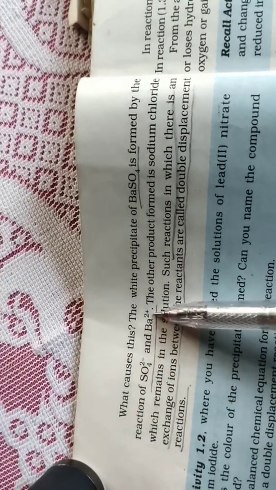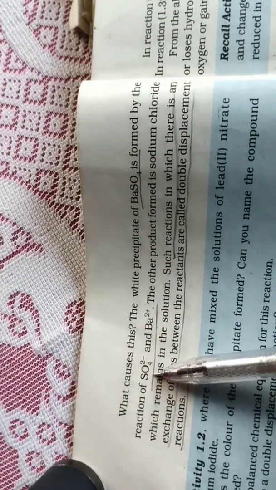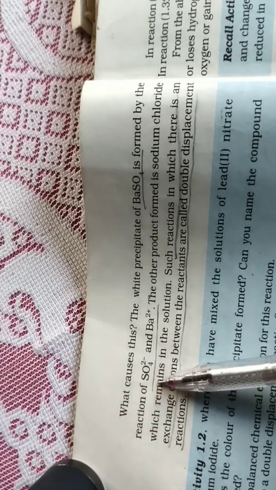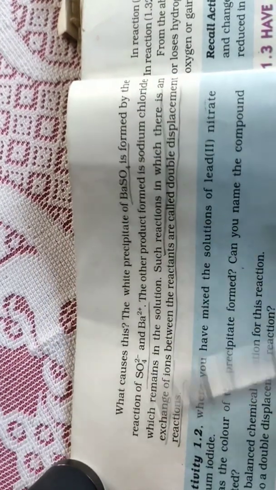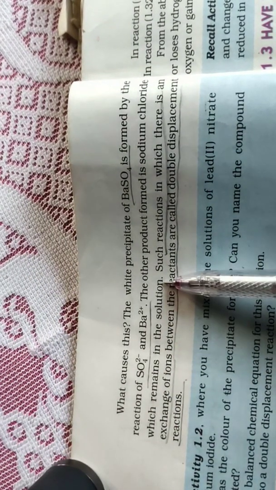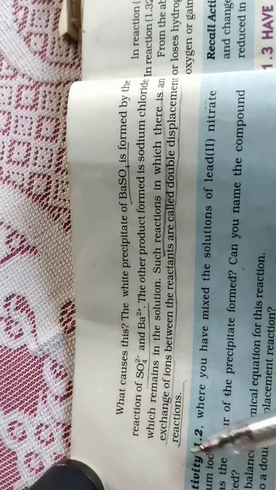Okay, so SO4 2 minus and Ba2 plus, this is a positively charged ion and this is a negatively charged polyatomic ion. So this will form barium sulfate. The other product formed is sodium chloride, which remains in the solution. Such a reaction in which there is an exchange of ions between the reactants is called a double displacement reaction. This is called double displacement reactions.